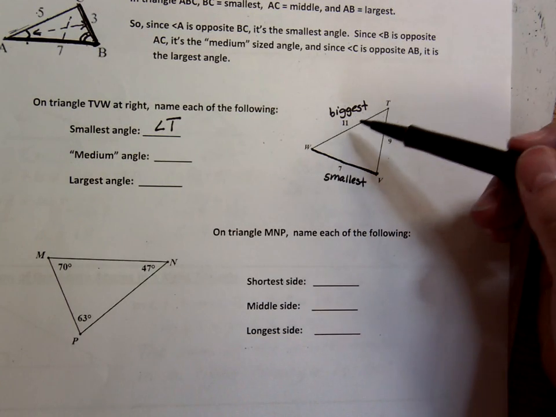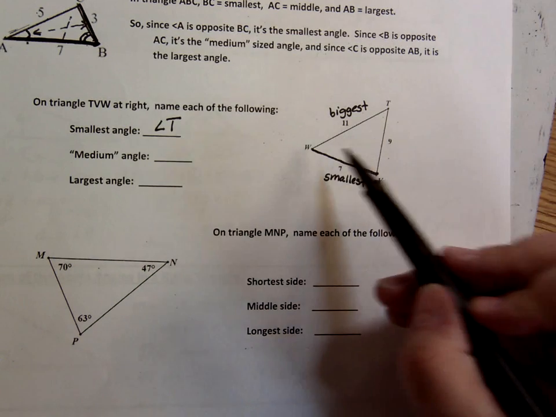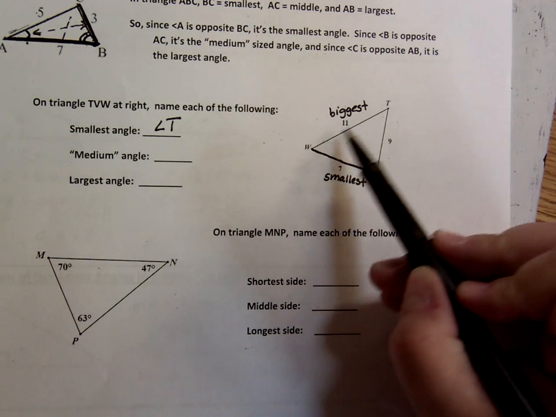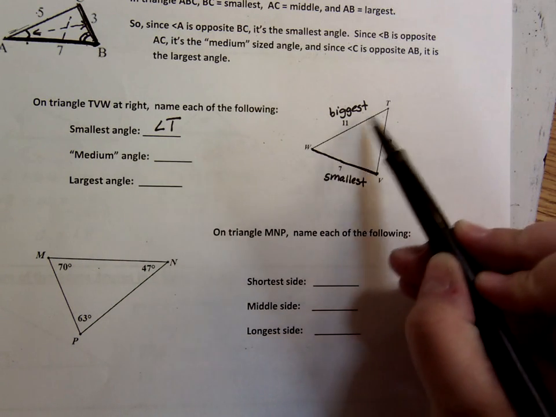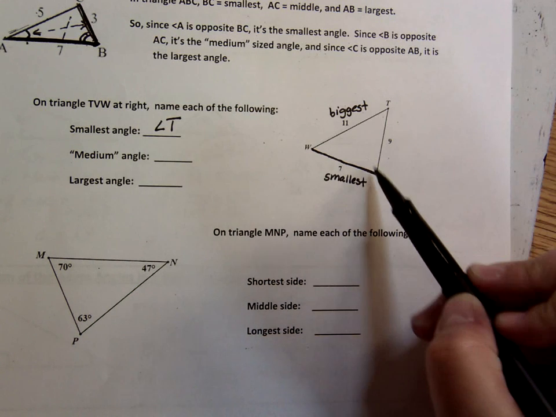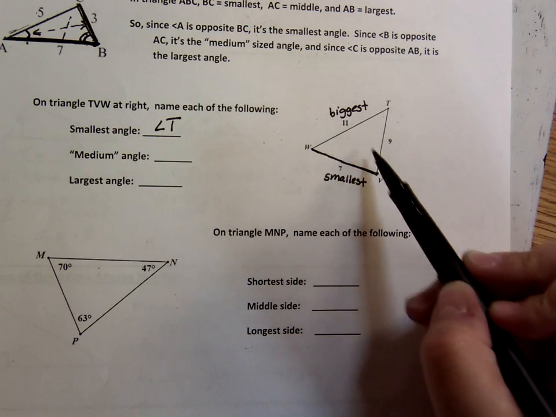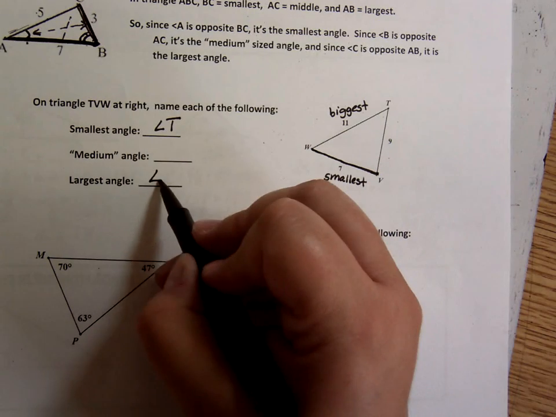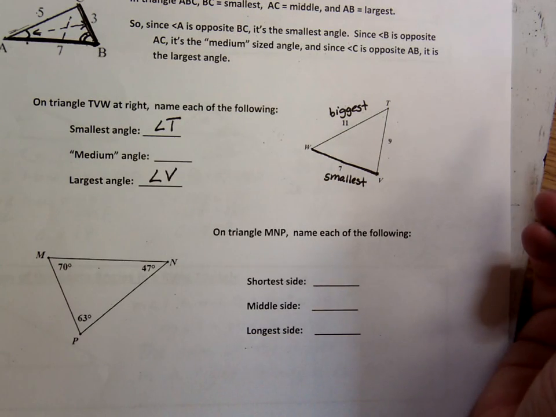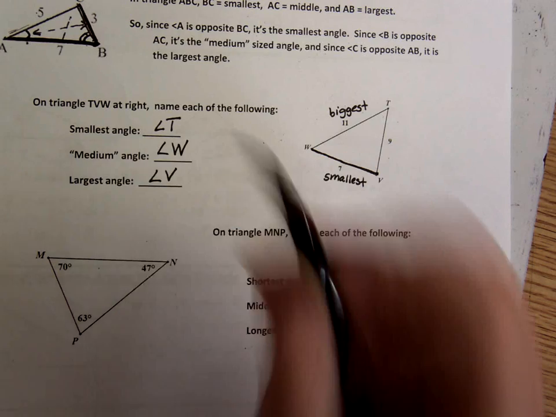Then let's do the biggest. The biggest side here goes between W and T. So neither one of those letters tells me where the vertex of the angle is. It has to be across from that over here at V. So the biggest side is across from the biggest angle, which has to be angle V. And the only angle I haven't mentioned is the middle one. So that's W.